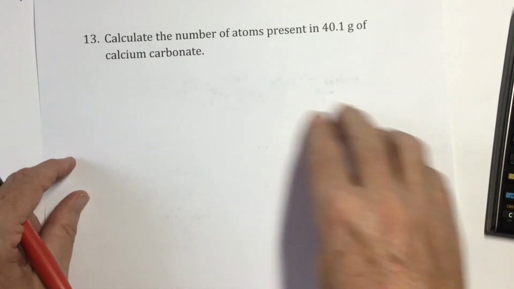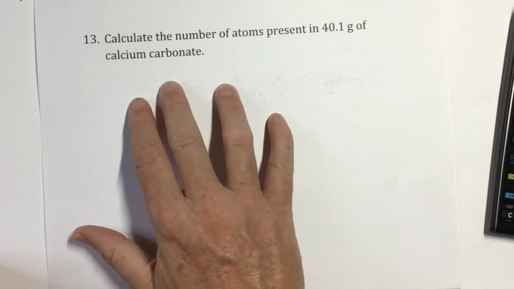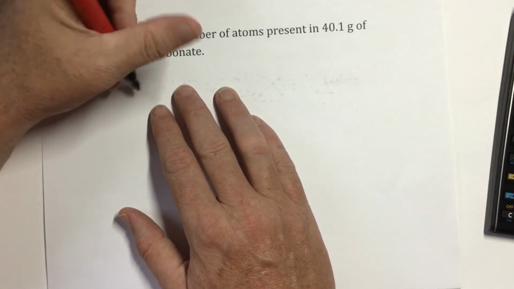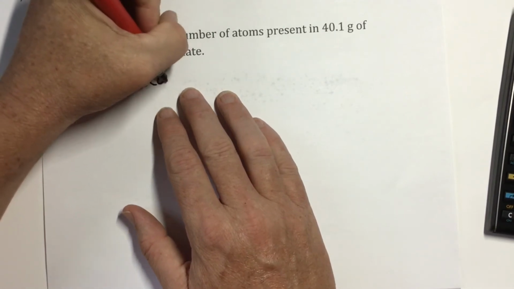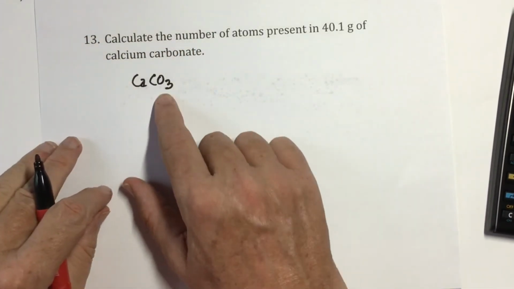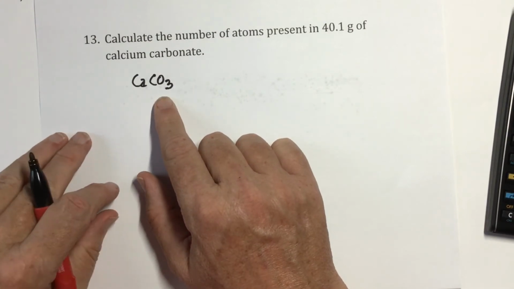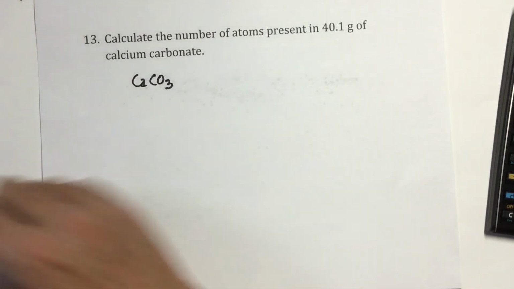Number 13. Calculate the number of atoms present in 40.1 grams of calcium carbonate. All right, so let's start with what the heck is calcium carbonate? Calcium carbonate is CaCO3. Carbonate is a polyatomic ion that has a charge of -2. Calcium is just a metal that has a charge of 2.